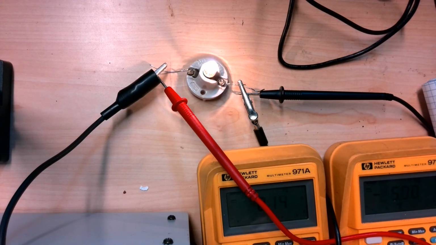Okay, let's go 6. So 5.78 was 0.14. Again, I'll show you the data at the end of the video. Oh, I'm nervous. Okay, 6.03 volts is 0.15 amps. Okay, let's keep going. Let's see how far we can go. Okay, 6.25 is 0.15 again.